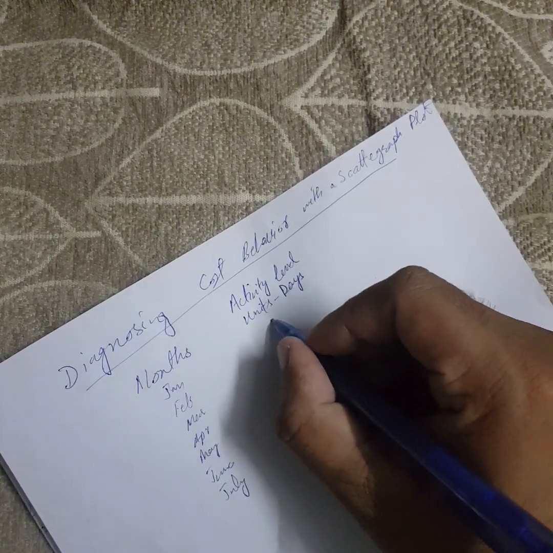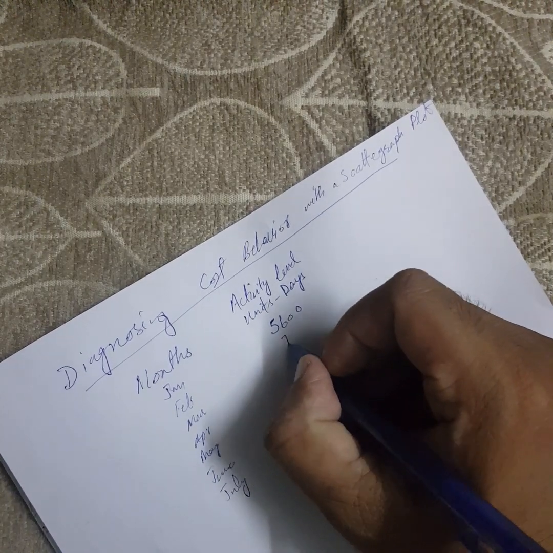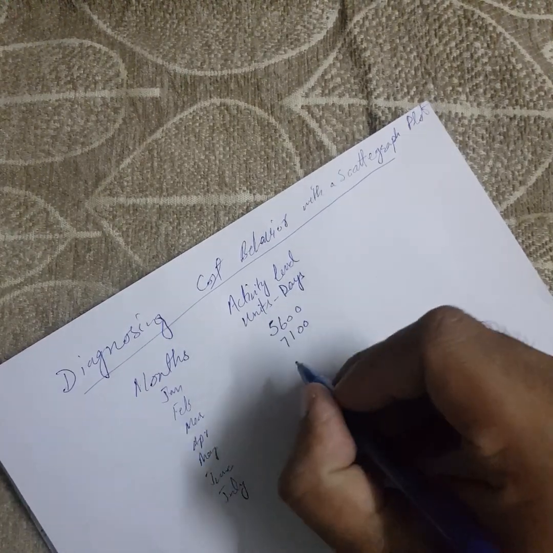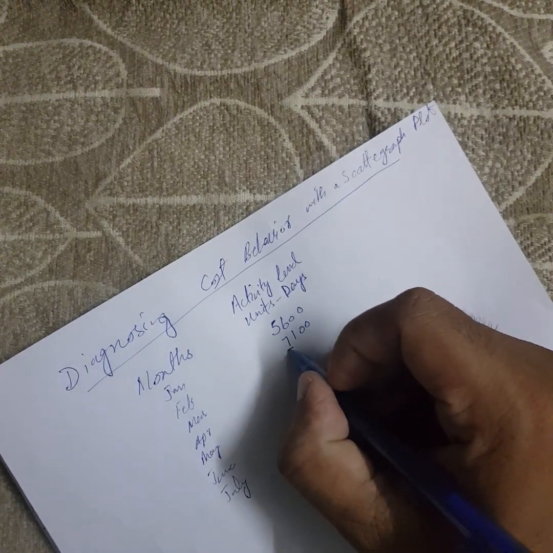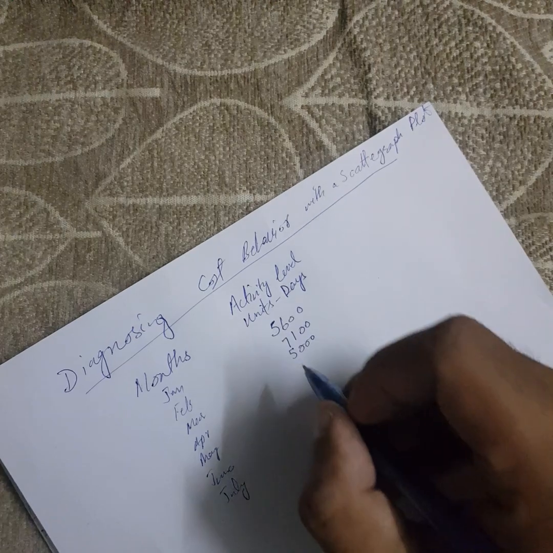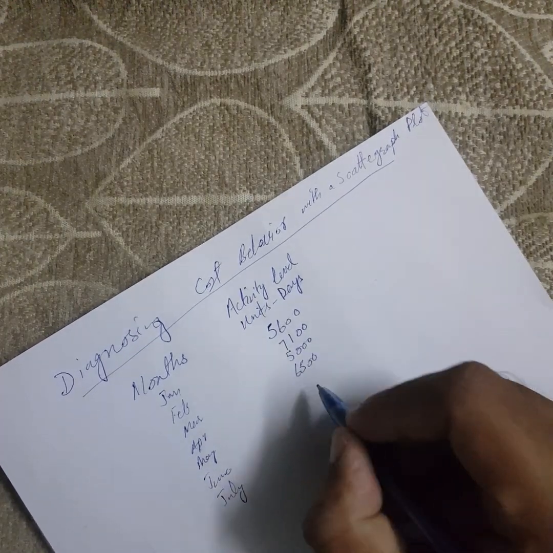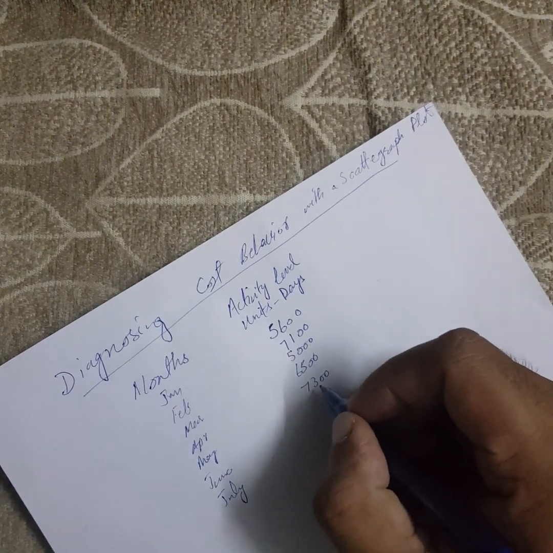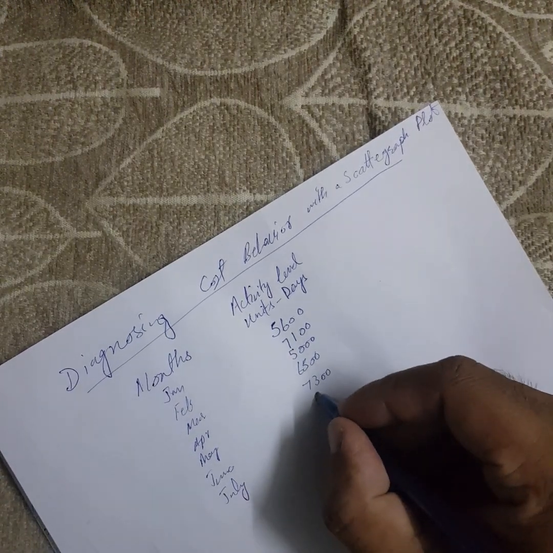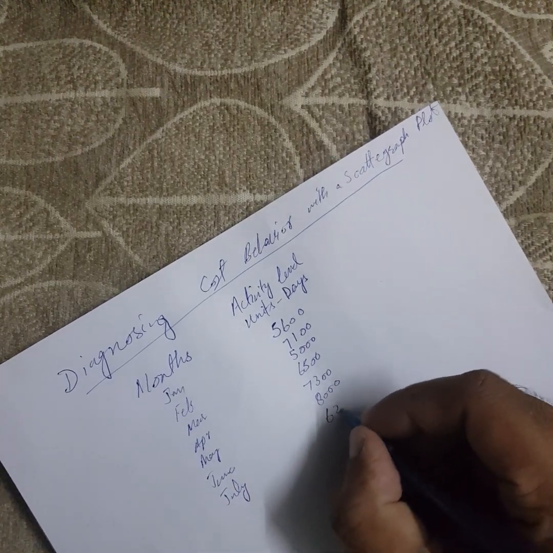Like in the month of January 5600 units produced, in Feb 7100 units, in March 5000 units, in April 6500 units, in May 7300 units, in June 8000 units, and in July 6200 units.